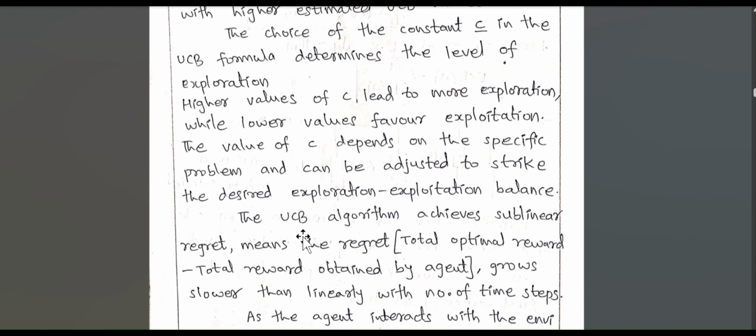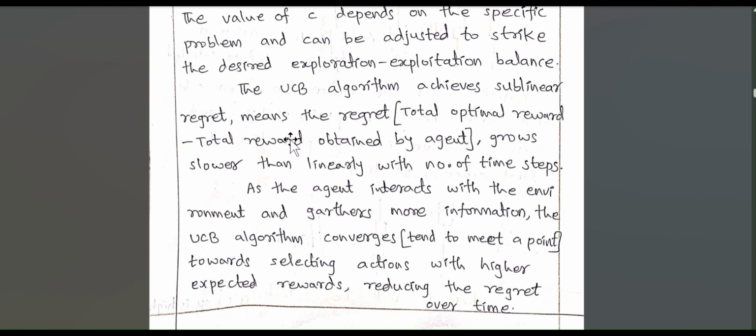Then next, in UCB the agent interacts with the environment and gathers all the information, like by selecting which action we are getting which kind of reward. He collects all the information, and based on that information he makes decisions.